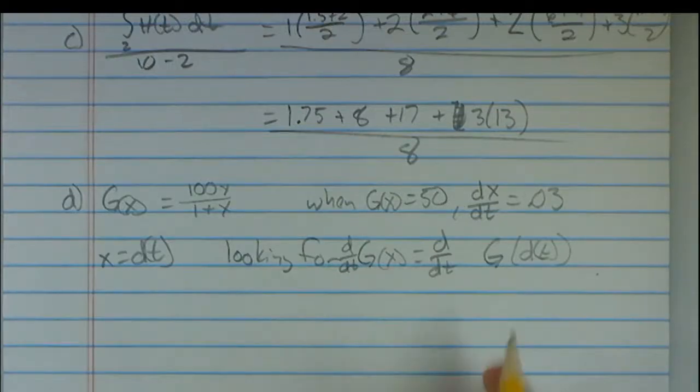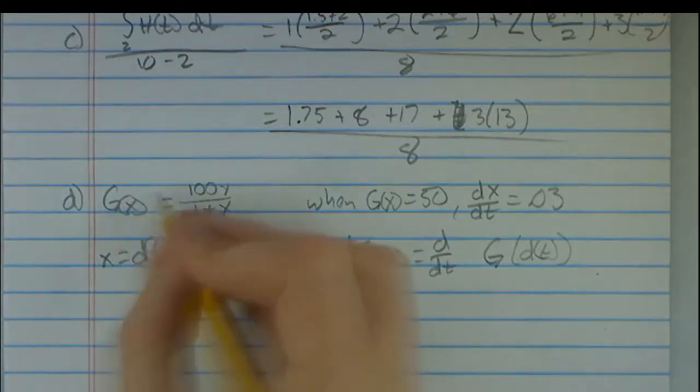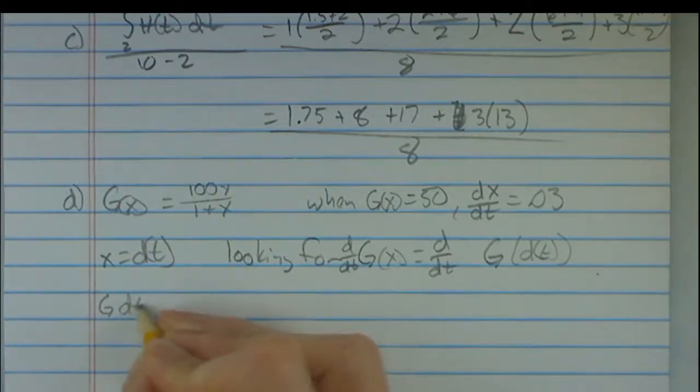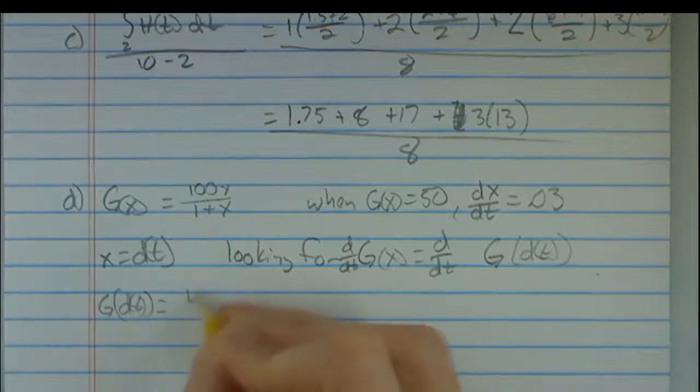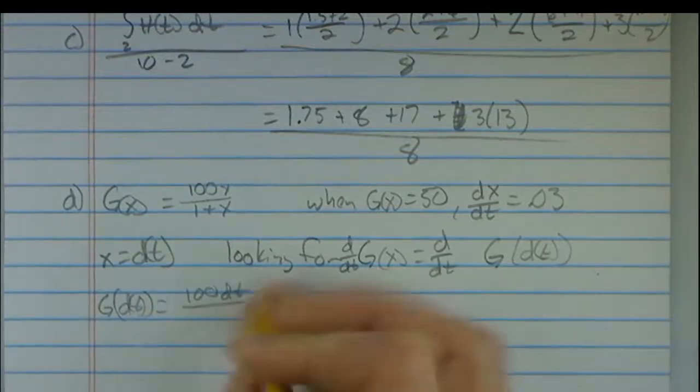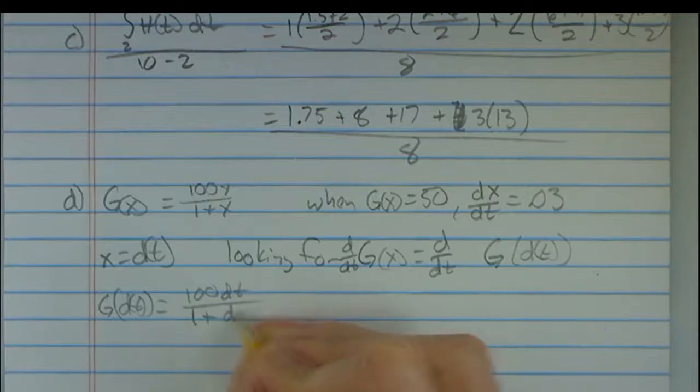So if we do that, okay, this will be g of d of t is 100 d of t over 1 plus d of t.